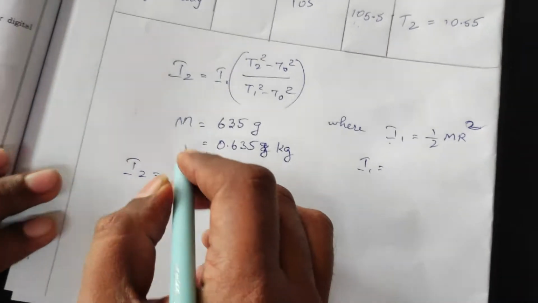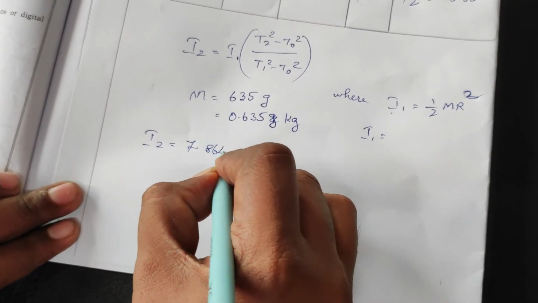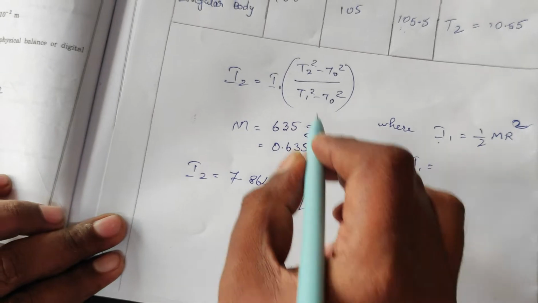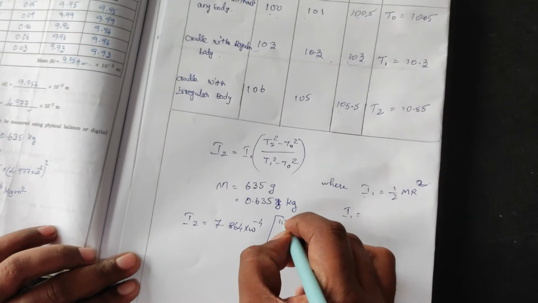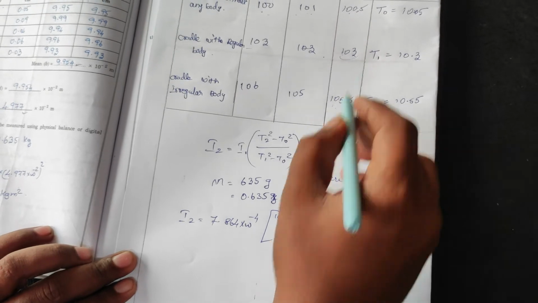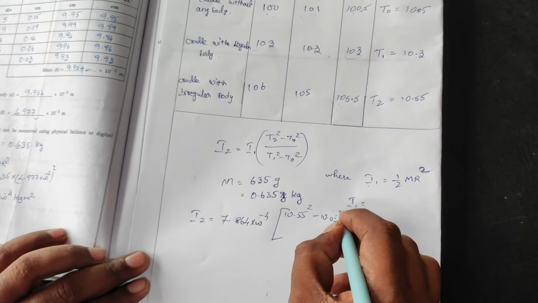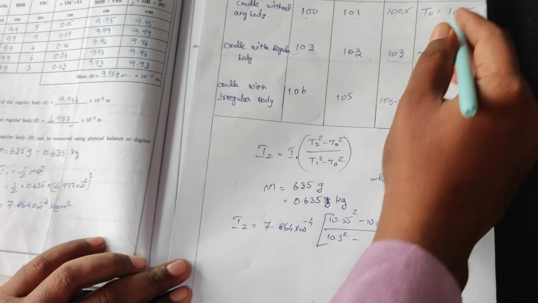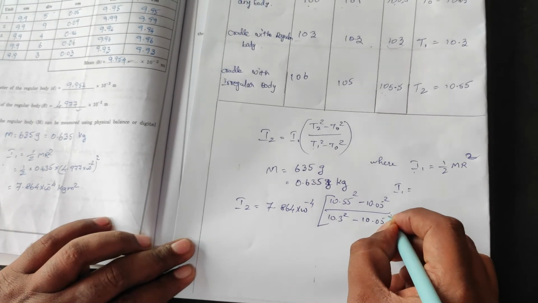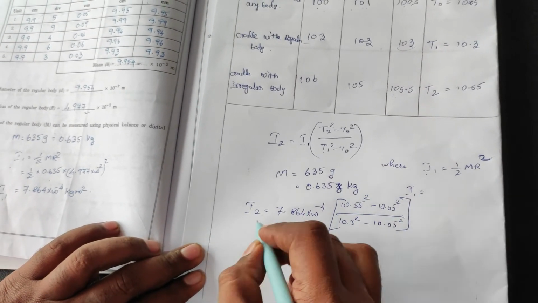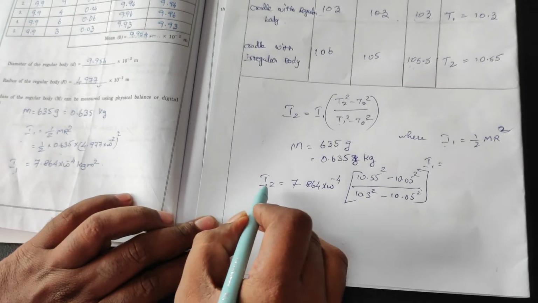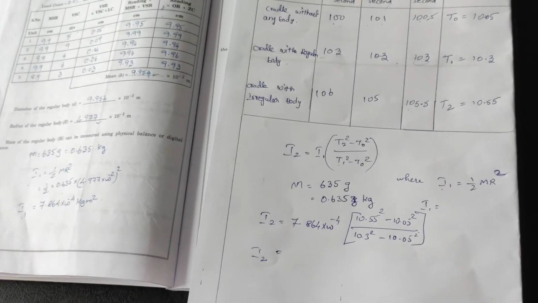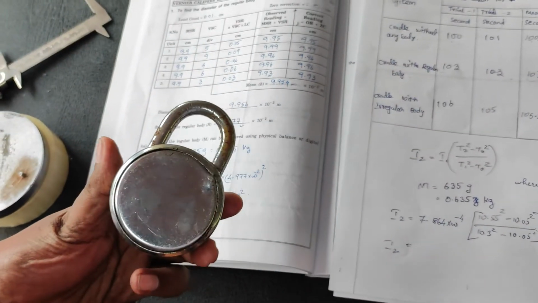Okay, so use this I1 in this formula. So I2 is equal to I1, 7.864 into 10 to the power minus 4, and T2 square. So this is T2 square, 10.55 square minus T0, 10.05 square, divided by T1 square, 10.3 square minus 10.05 square. So by substituting all those values, we can find the moment of inertia of an irregular body like this log. For this log, I can find the moment of inertia.